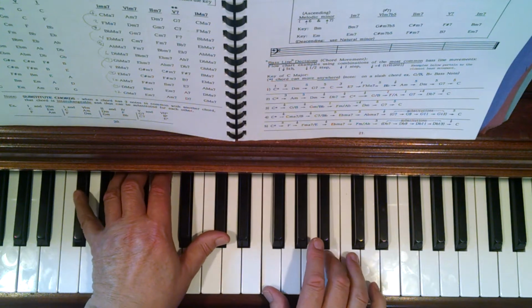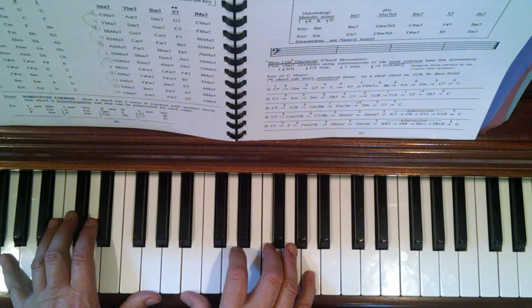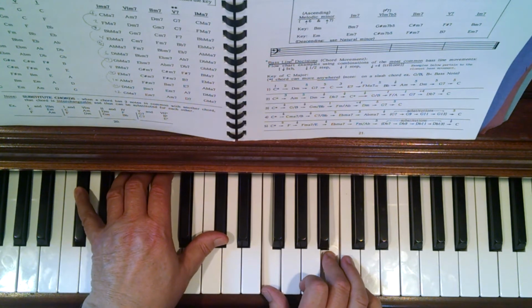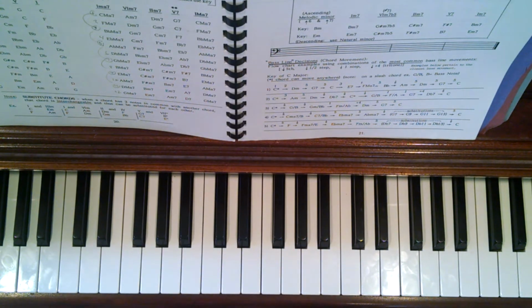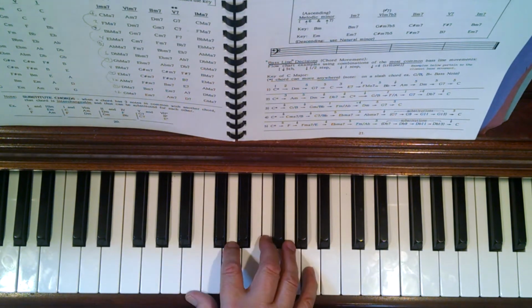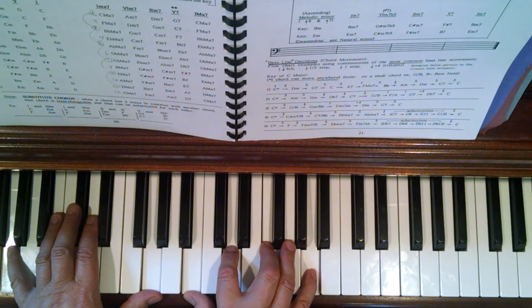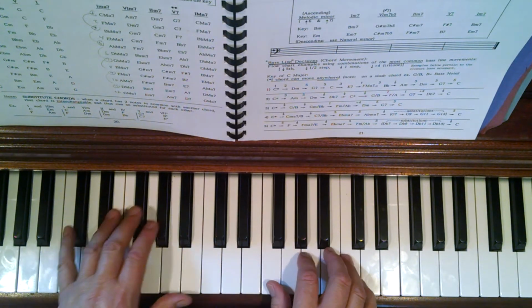So the tritone as our substitute chords. If a chord has 2 notes in common, you could substitute it. So therefore, you can modulate when you're in the key of C and you had a G7 chord. You can substitute that G7 for a D flat 7.